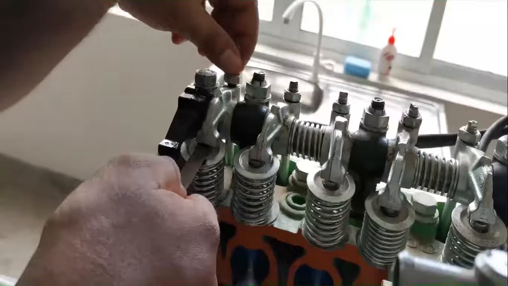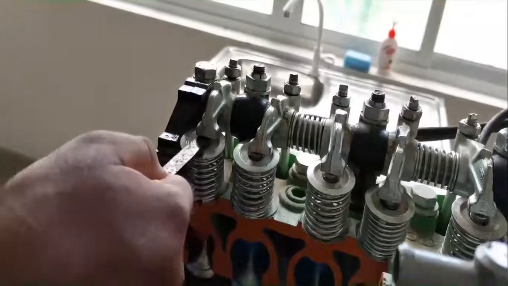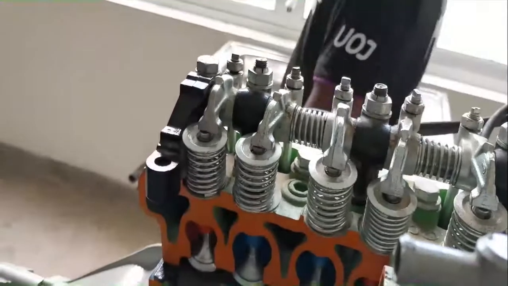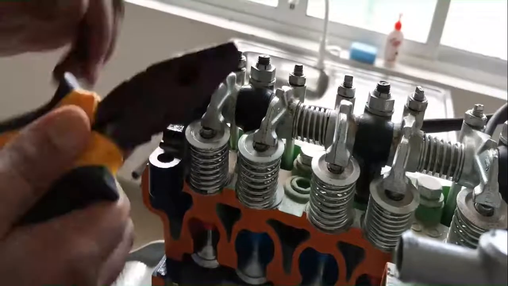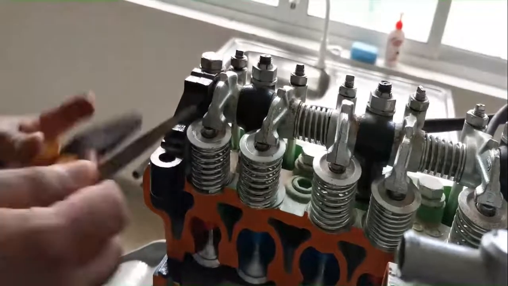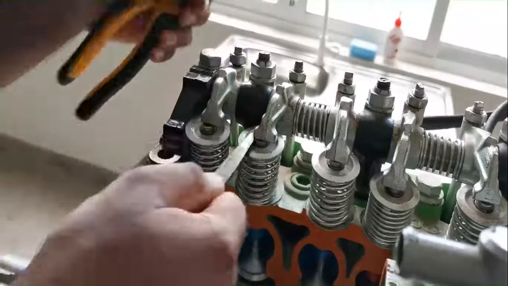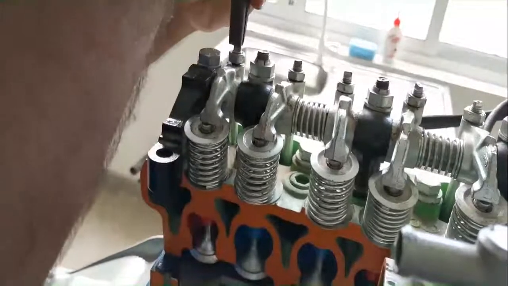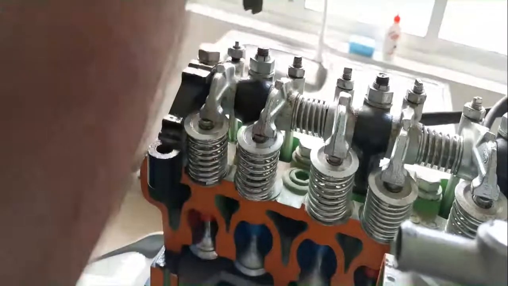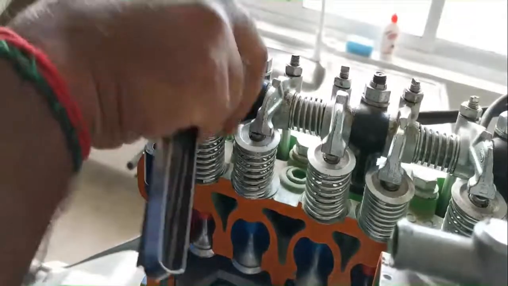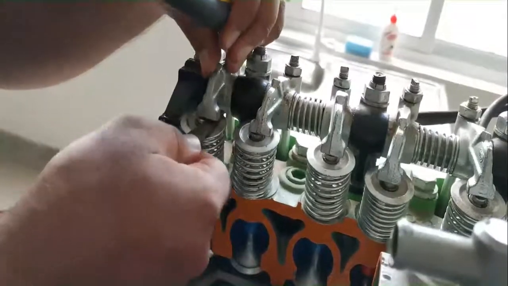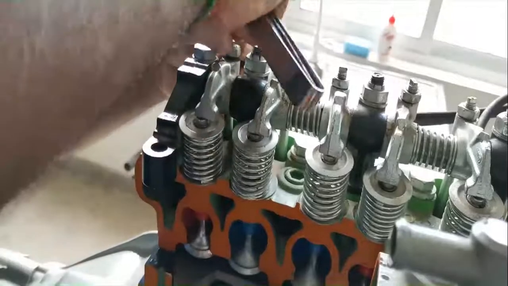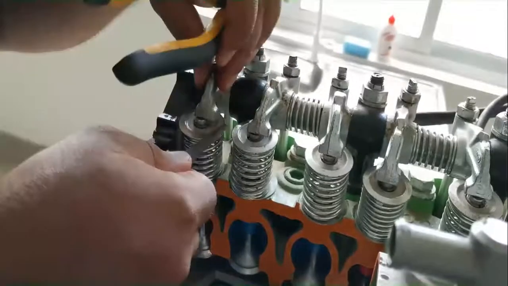So I adjust. Yes, here the gap is high, so I rotate the screw. Again I need to.